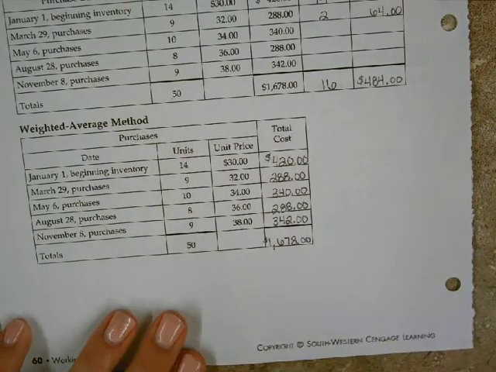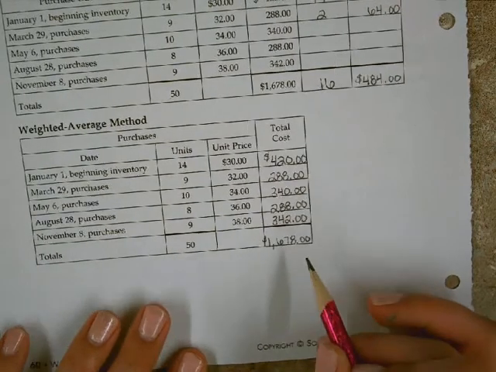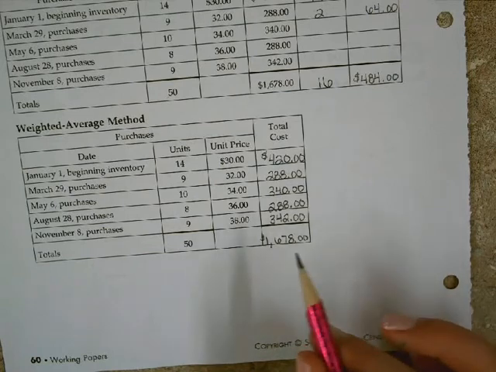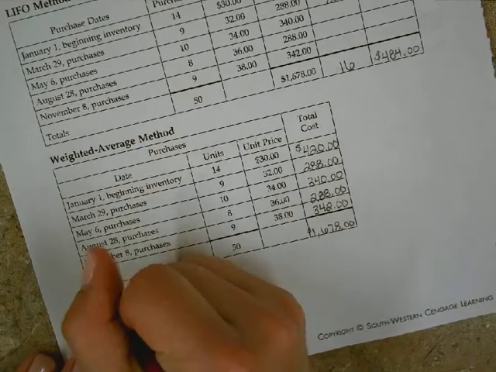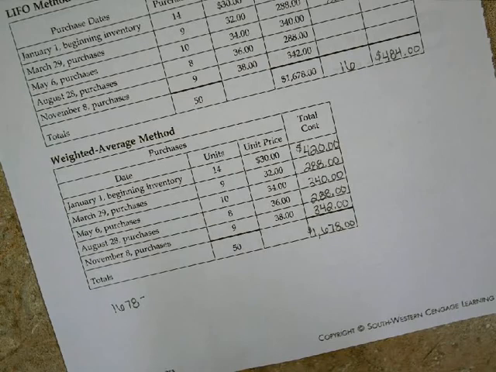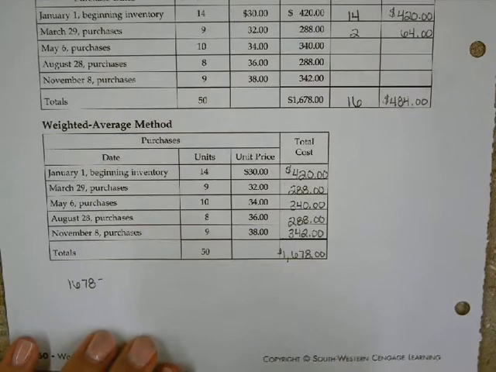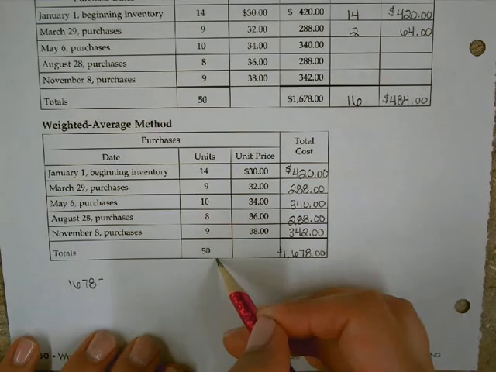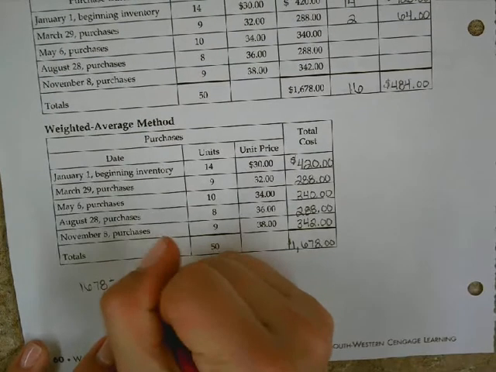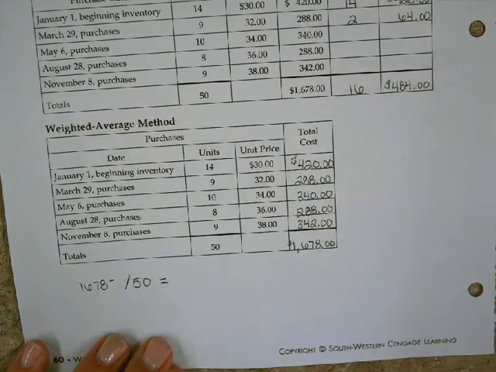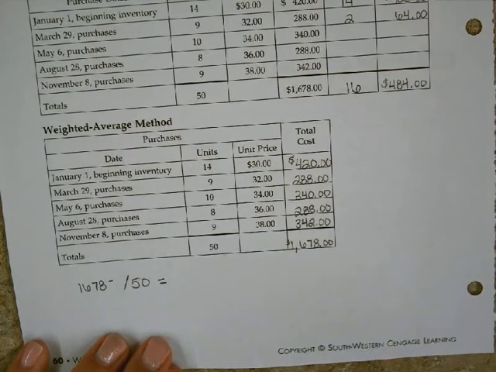So I'm going to take that number. How many units do I have? I had 50 units. So I'm going to divide that total by my 50 units. That tells us, on average, those units were $33.56.